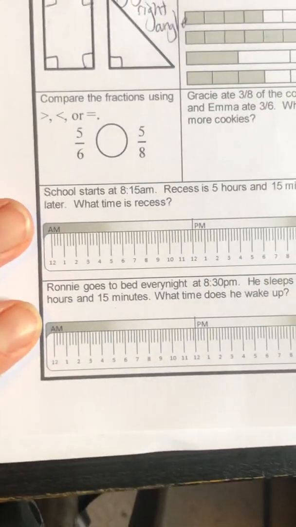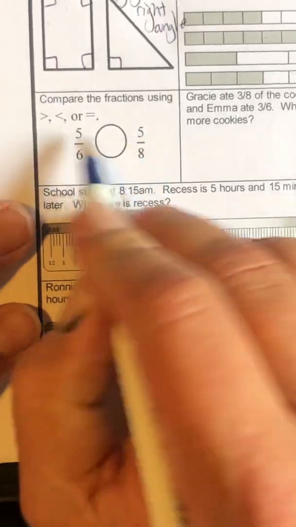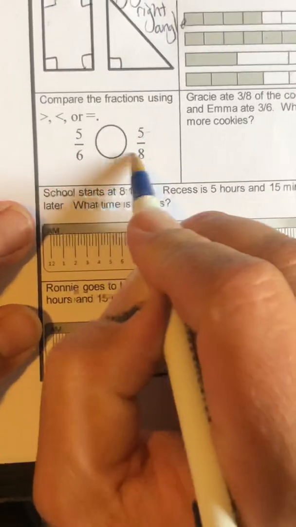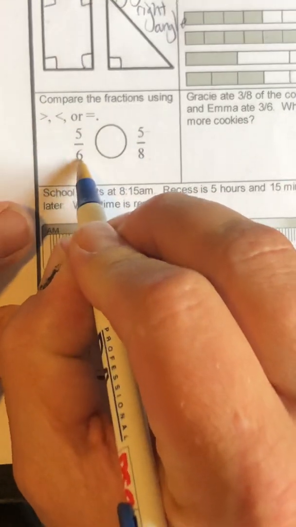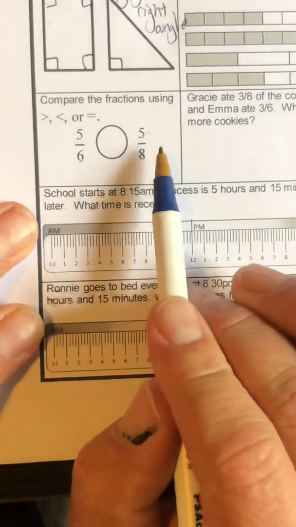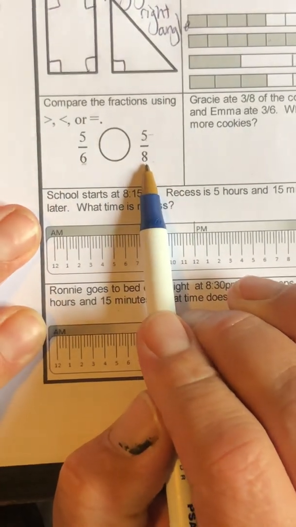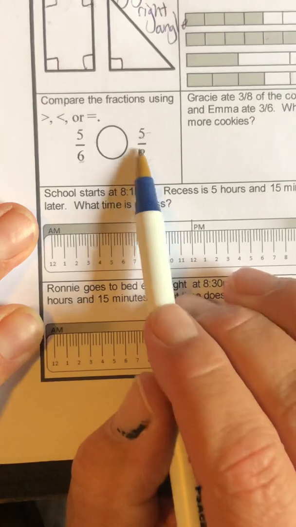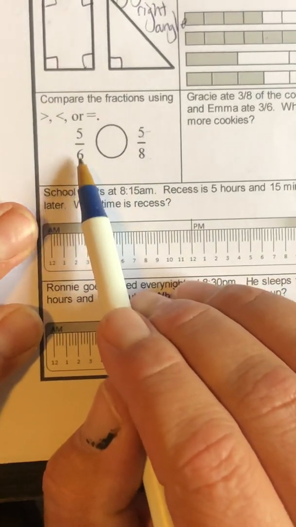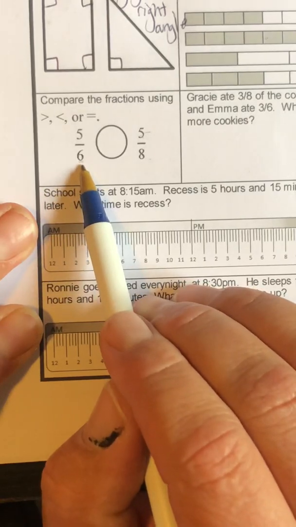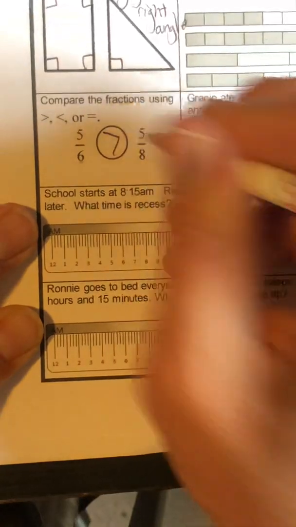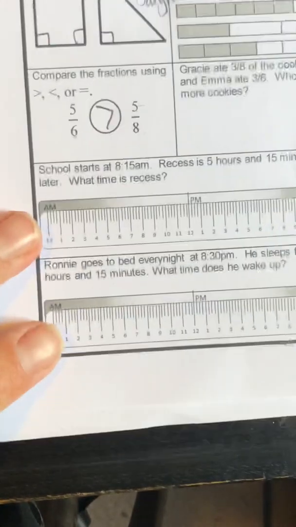Compare the fractions. All right. When the top number is the same, we just need to be looking at the bottom number. The smaller the bottom number, that means the bigger the pizza slices are going to be. Because in this pizza, you're cutting up the pizza into 8 pieces, so these are going to be tiny. These are going to be larger pieces because you're only sharing the pizza 6 ways. So the 5 pieces here are going to be bigger than the 5 pieces over there.